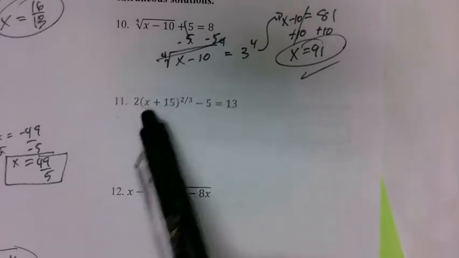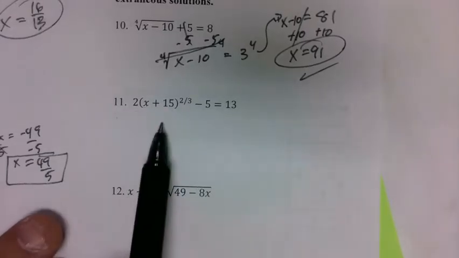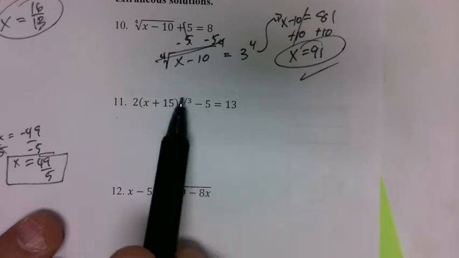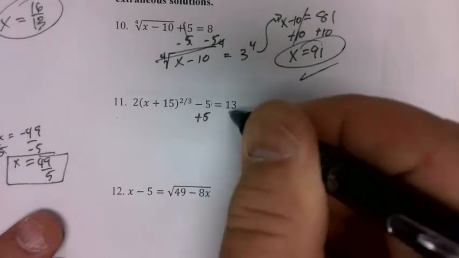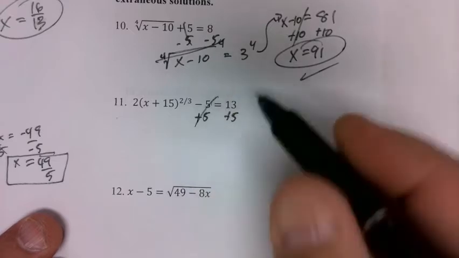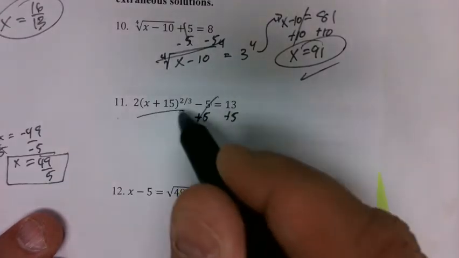Now, this one. I've got to isolate, bring to a power, and solve what's left. So to isolate this, I need to get rid of this minus 5. So I'm going to add 5 to each side. That's going to give me 13 plus 5 is 18. And then I'm going to divide by this 2.